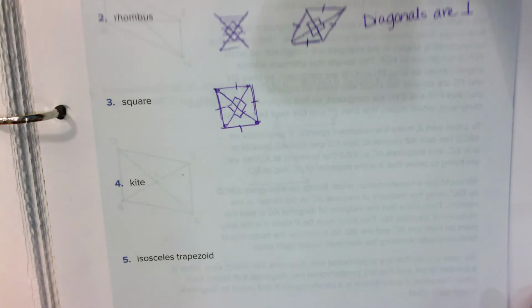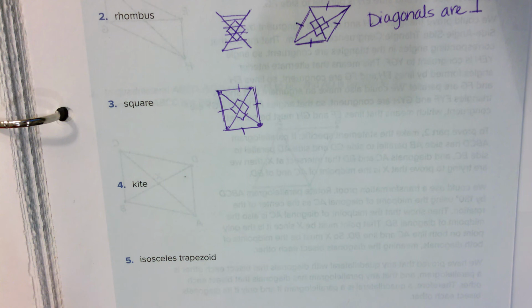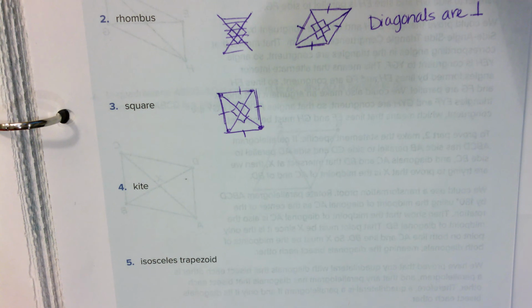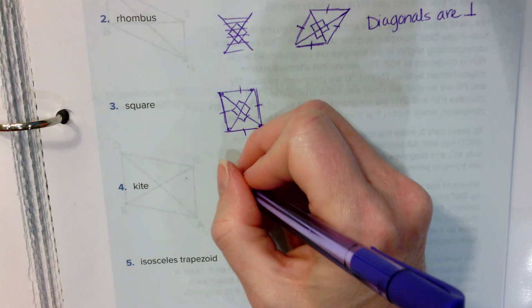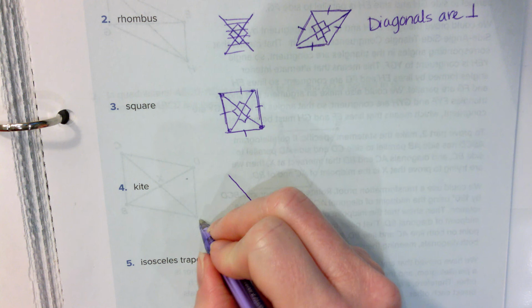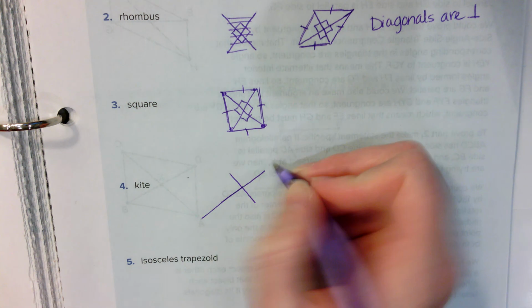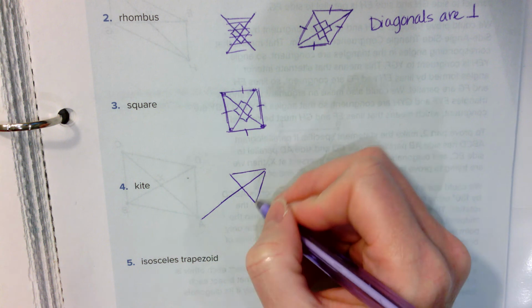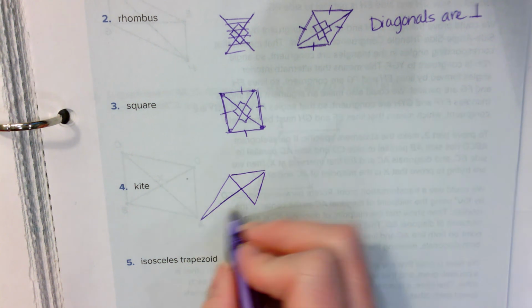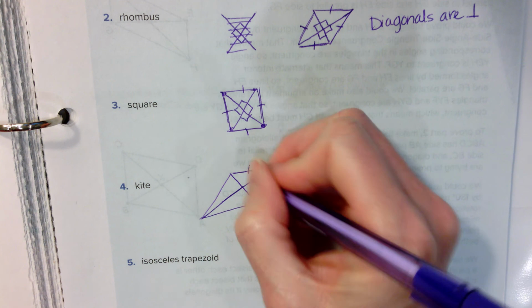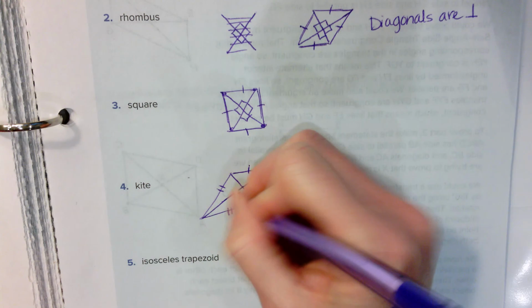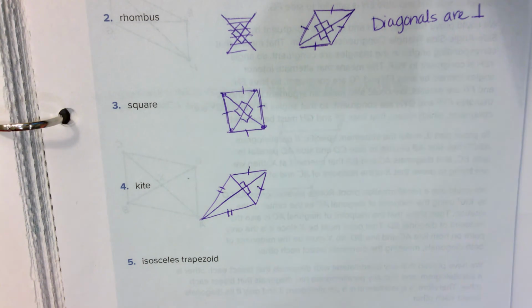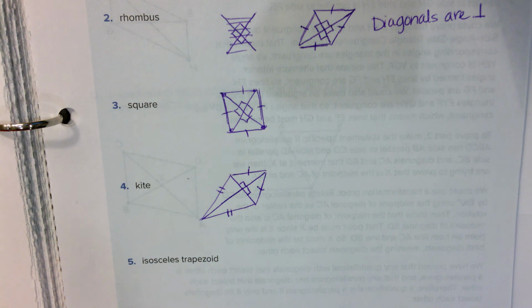How about a kite? Well, interestingly enough, in a kite, my diagonals are also perpendicular. Remember, a kite is really a reflection over the longer diagonal. So I have a short diagonal and I have a longer diagonal. And when I connect my points, I should have my 2 consecutive sides congruent. Remember, that's what was special about a kite. So in this kite, my diagonals are perpendicular as well.